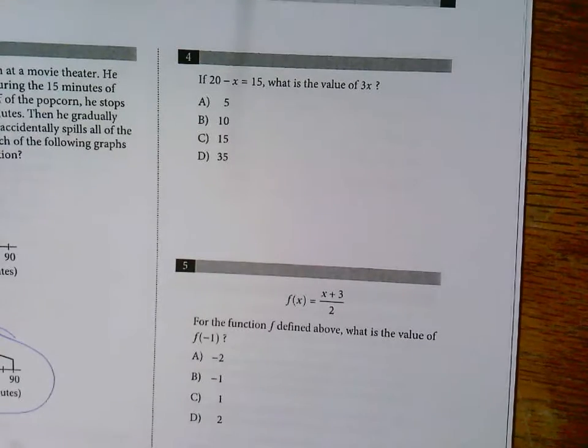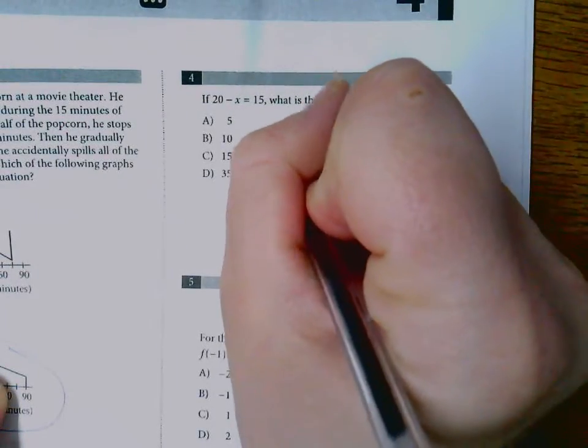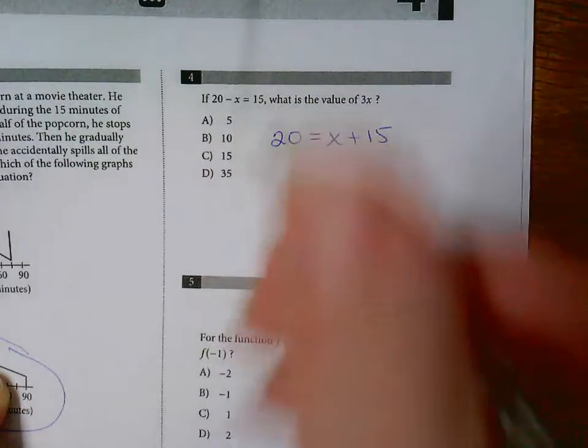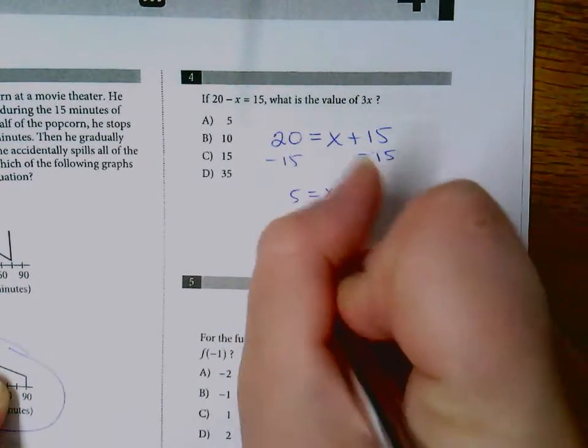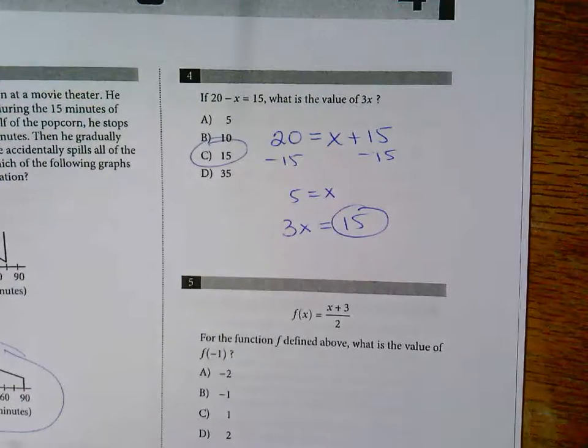Number 4. This looks like we have to solve for x and then find the value of 3x. So 20 would equal x plus 15 if I add x to the other side. Subtract 15, so x has to be 5. So 3x would have to be 15, which is choice C. 4 is C.